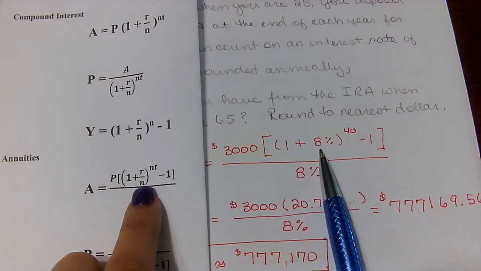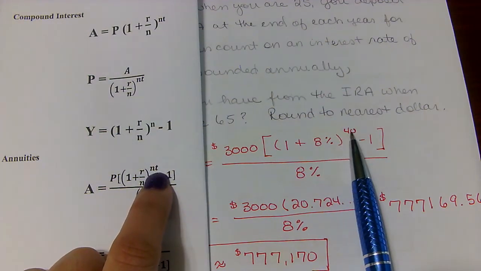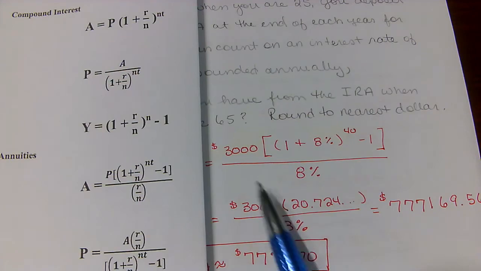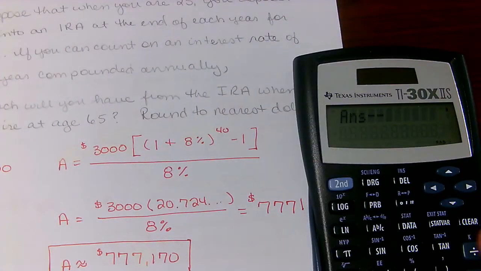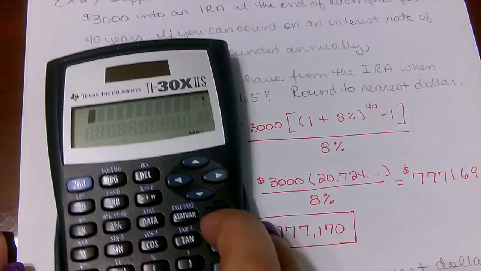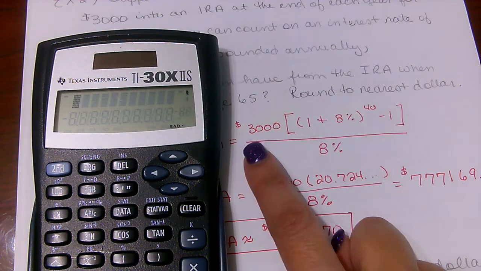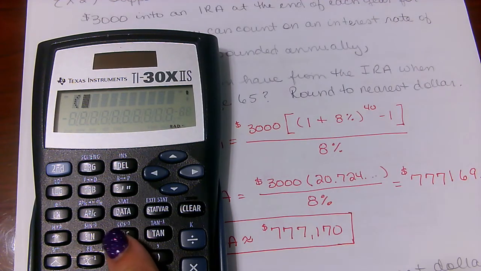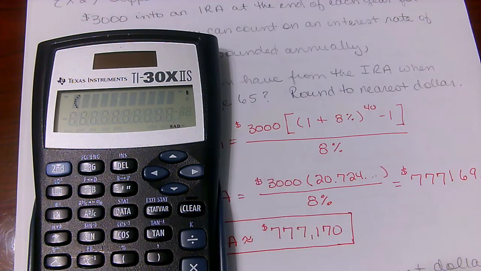Again, N is 1, so I don't have to divide by 1 here, and 1 times 40 is going to be 40. You can do it either way in the calculator. I'm going to go ahead and show you how to put it all in at the same time. Make sure to put your parentheses on the numerator. That's going to be an important part. Even if they're not shown here, you need to do it anyways.